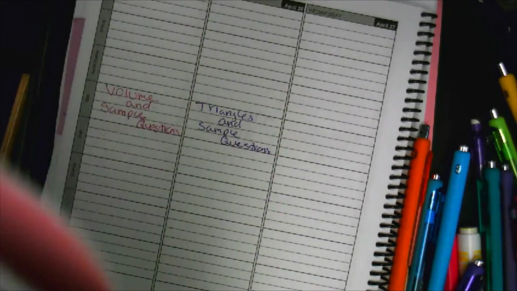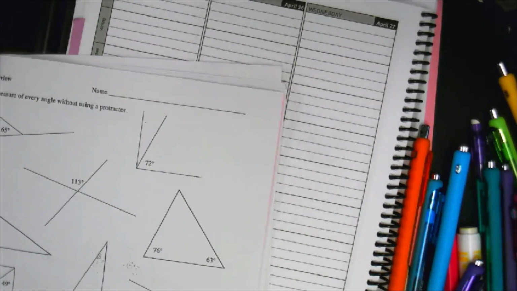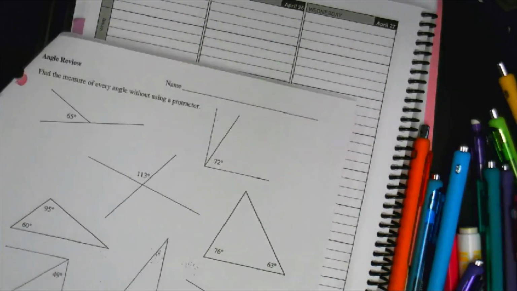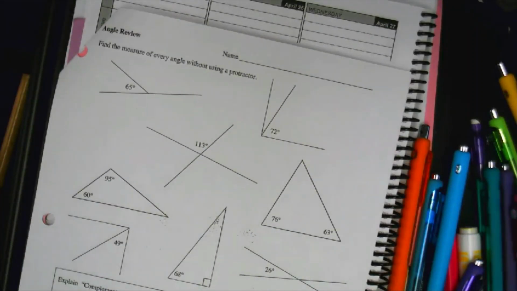Okay? We're going to skip 7 and 8. You can do it if you want to. I don't want to. So we're not going to do it. All right, let's look at page 10. This is a great review of a little bit of everything.